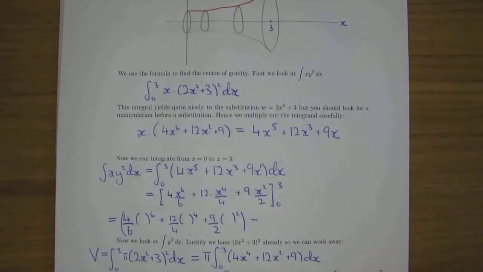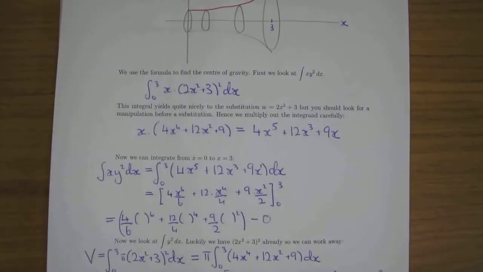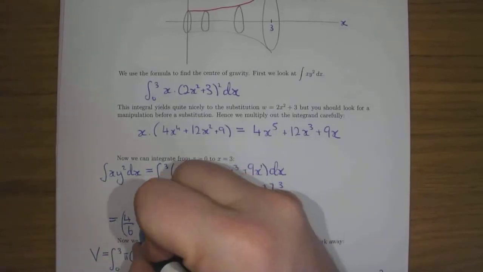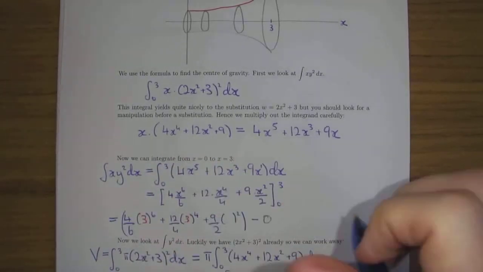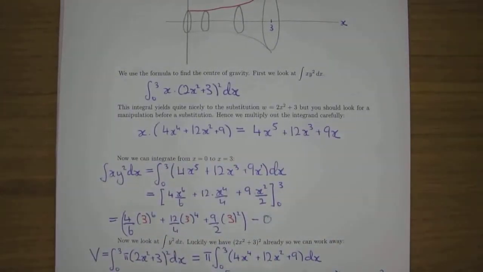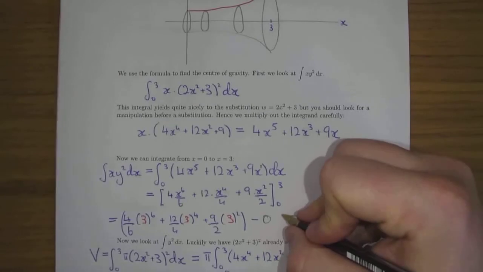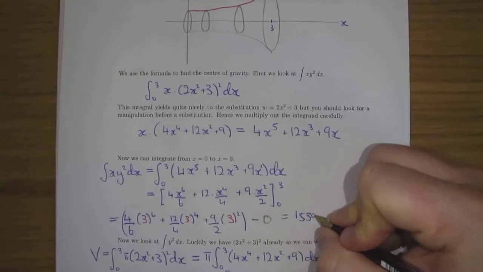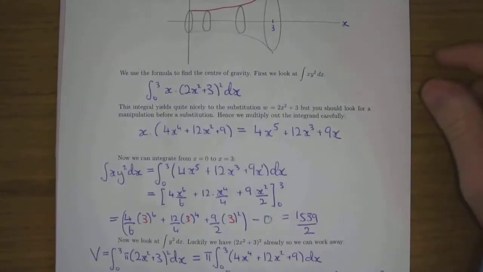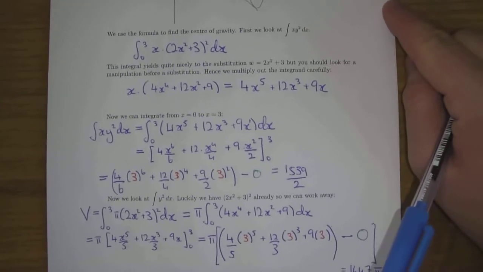Take away, if you substitute in that 0, you get out 0. Substitute in this 3, which is the top limit. Bang it into the calculator. I get 2/3 by 3 to the 6, plus 3 by 3 to the 4, plus 9 over 2 times 9. And I'm coming out with a number here, 1539 over 2. And now I should have enough to write down the x coordinate.